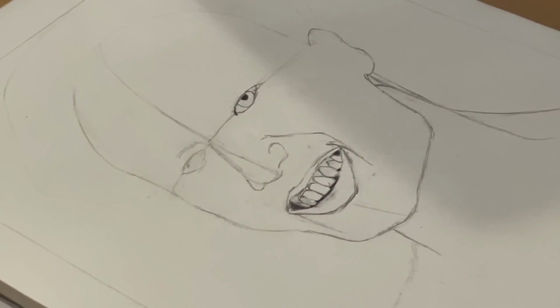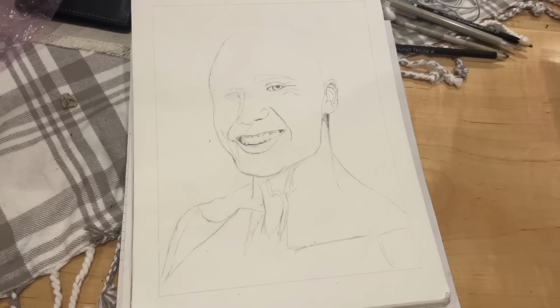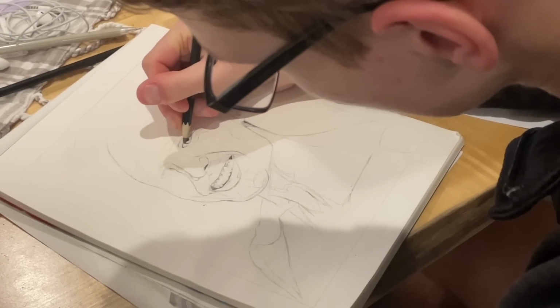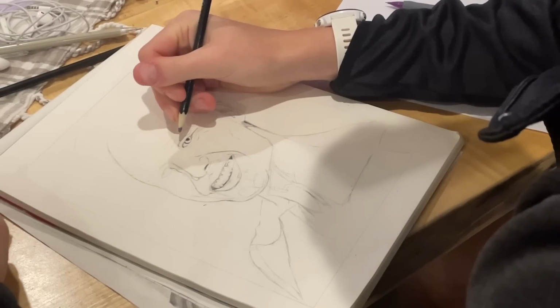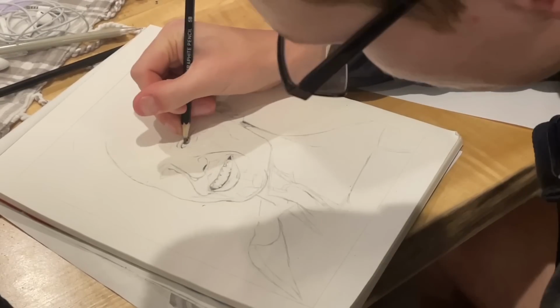But after drawing this thing, after reworking the teeth, it looks so much better, I think, instead of that scary, I don't even know what to call that. I then began adding some detail around the eyes, and eventually I just started adding some detail anywhere I think I could put some.